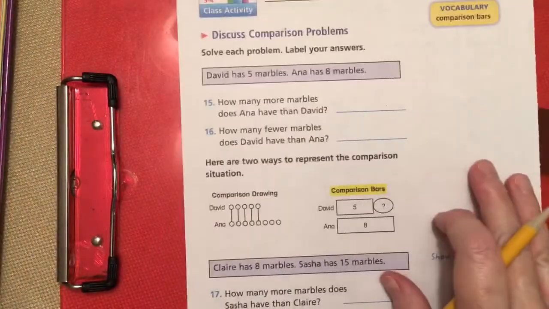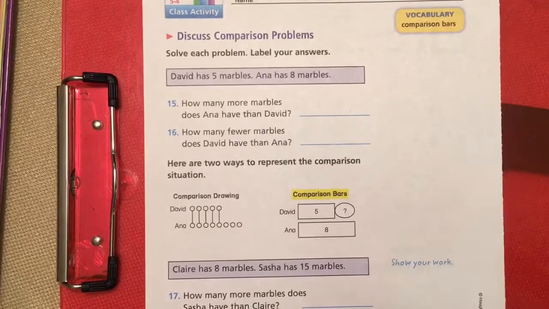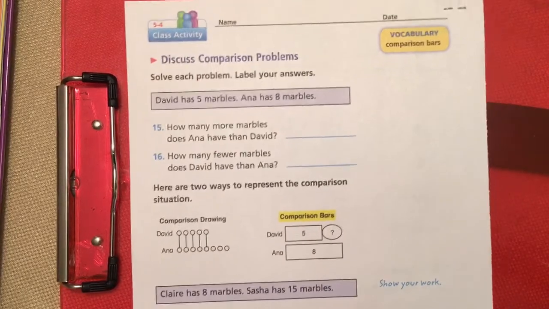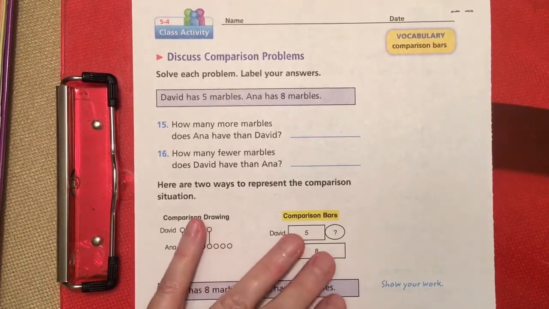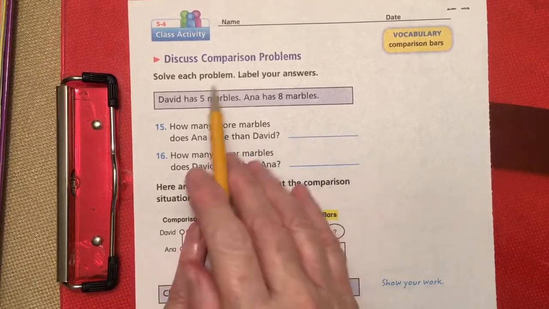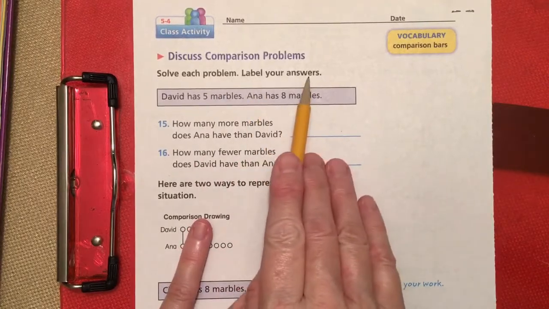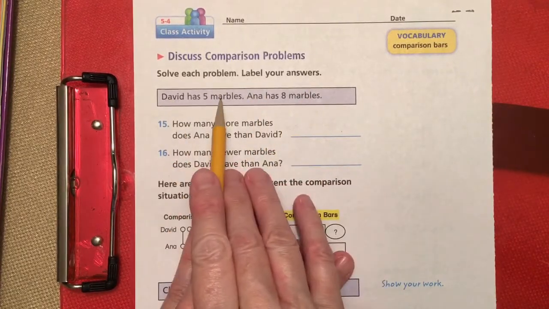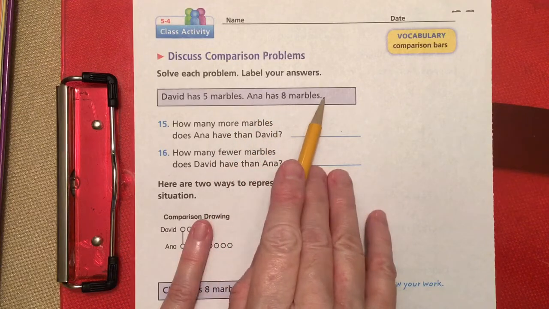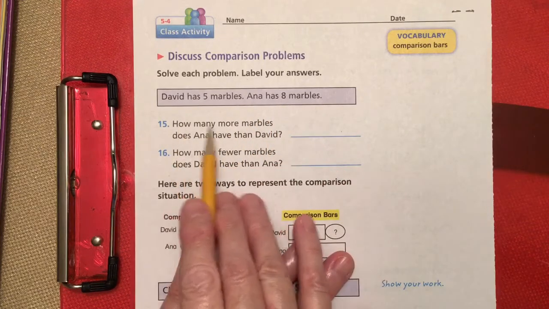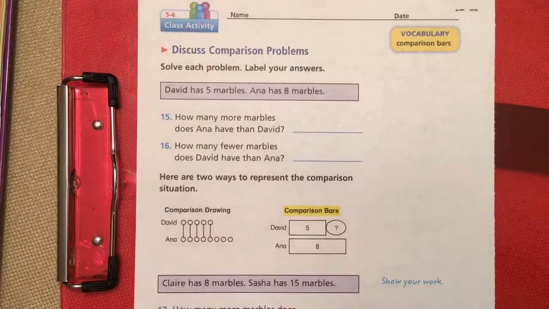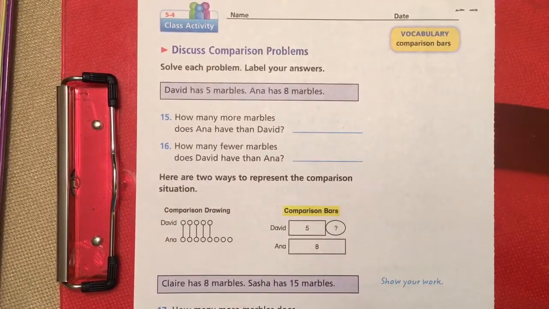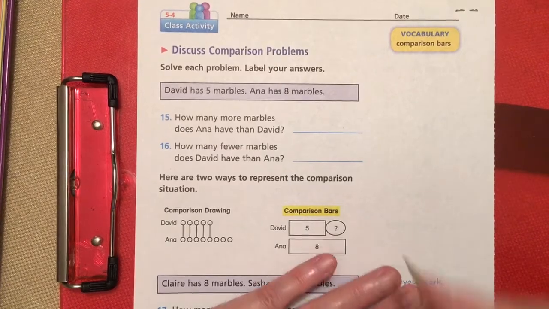All right. So that's how you're going to compare those. Let's look at the back here and see what they want you to do. They want you to use comparison bars. Okay, this is going to be fun, guys. You guys are going to be really good at this. Okay, solve each problem and label your answer. Okay, David has 5 marbles. Anna has 8 marbles. How many more marbles does Anna have than David? Boys and girls, I know you know how to do 8 take away 5. That's not the point of this lesson.